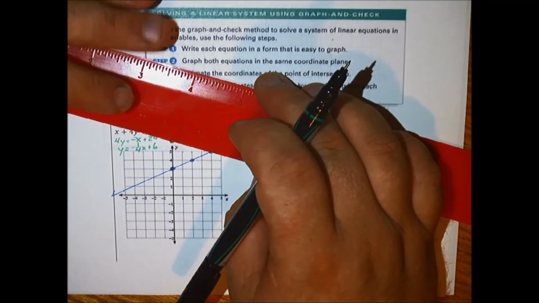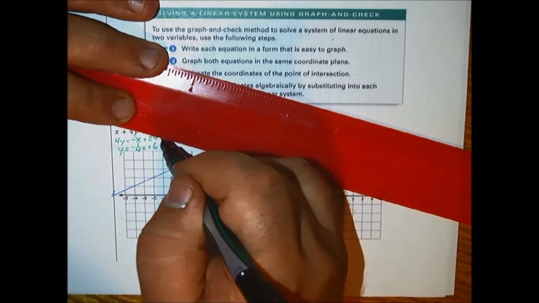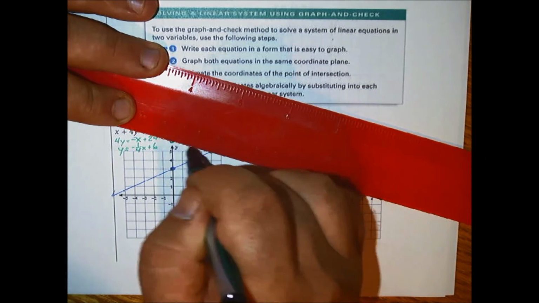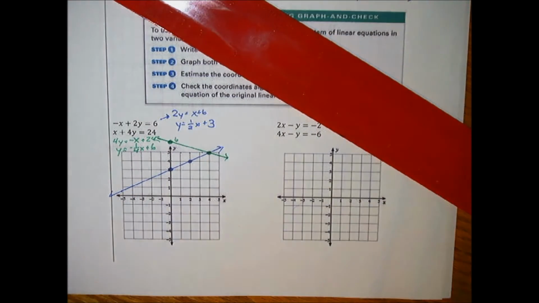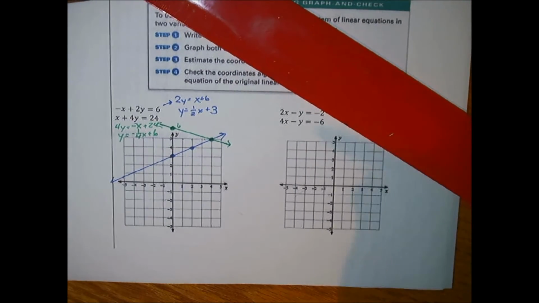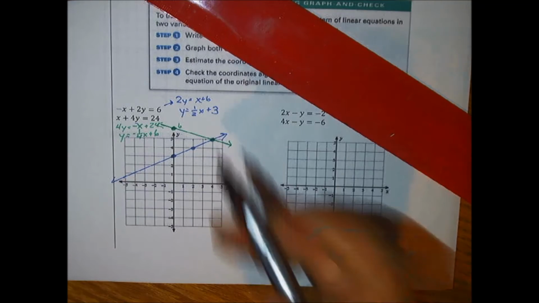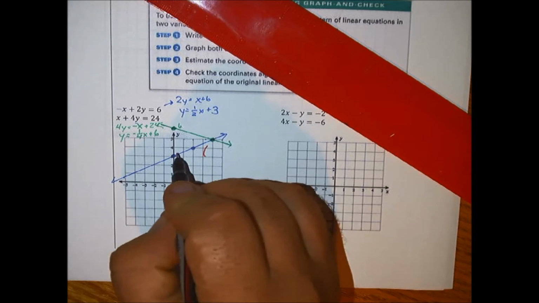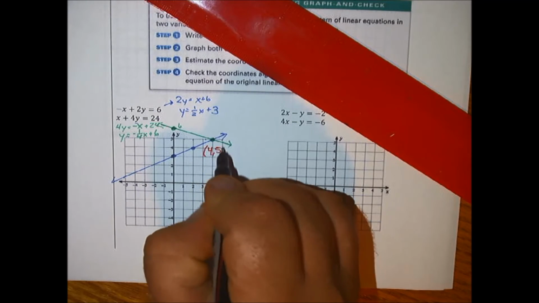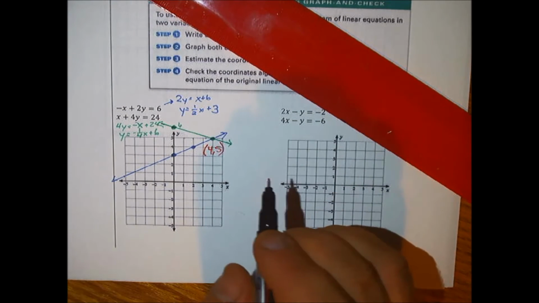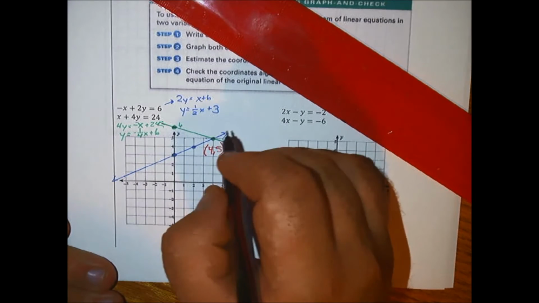That was a tough guess there. I'm going to try not to mess everything up with this line, but it goes right through there. So I have my two lines, and I can guess where they meet. I'm going to say that they meet right here at, what's that? That's (4, 5).